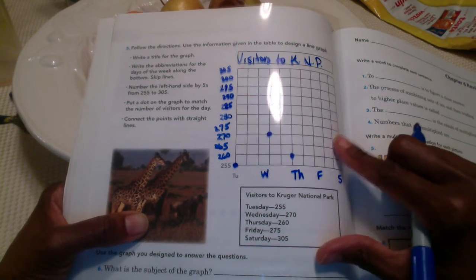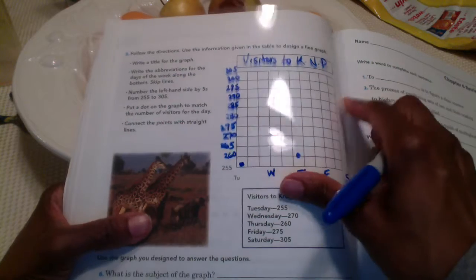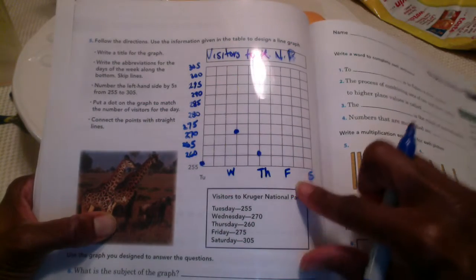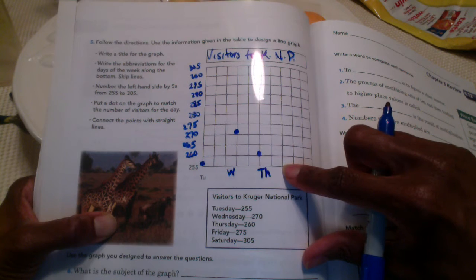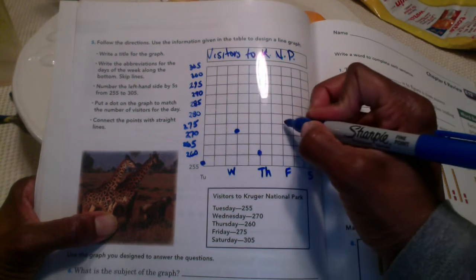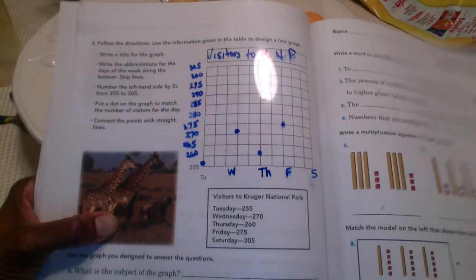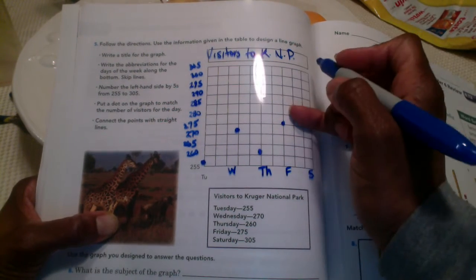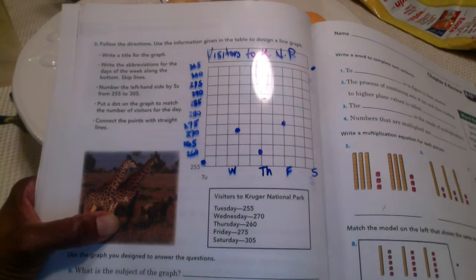Okay, oh goodness, I think my paper kind of slid over a little bit. Okay, Friday is right here, and we're looking for 275. Okay, so that's right here. And then for Saturday, they had 305. All right, 305 is all the way here on the top.